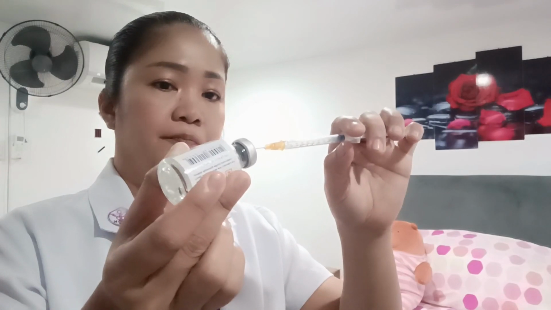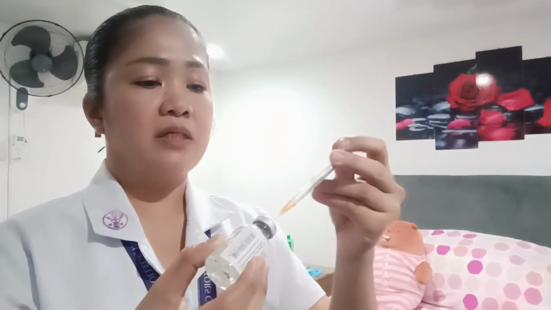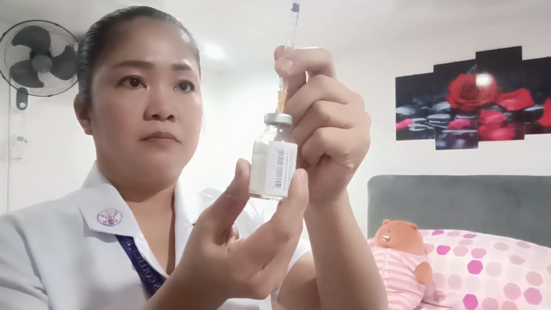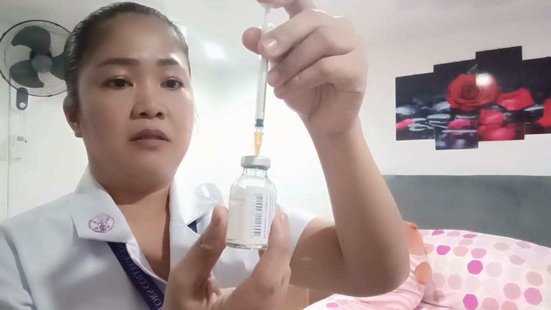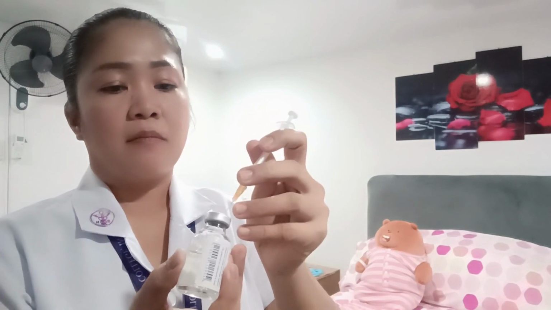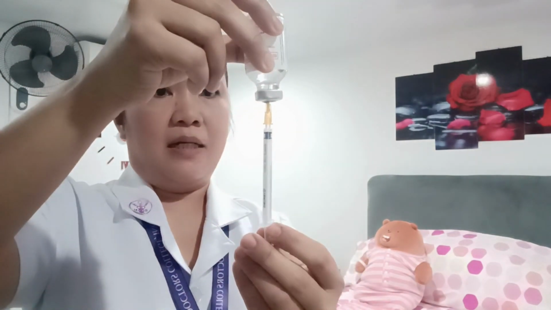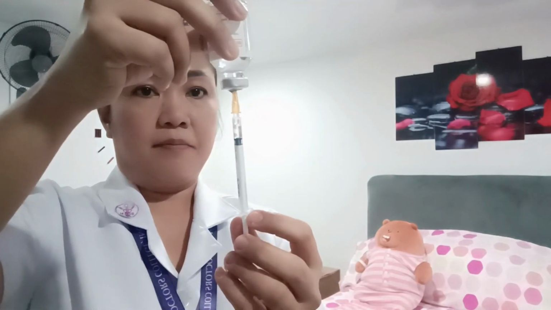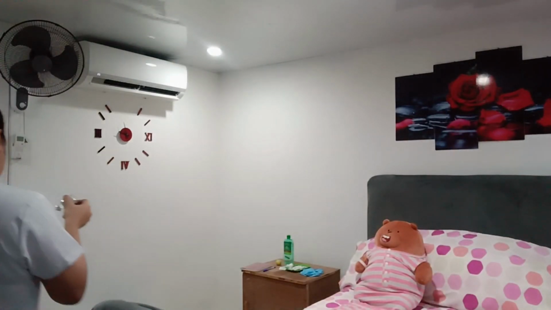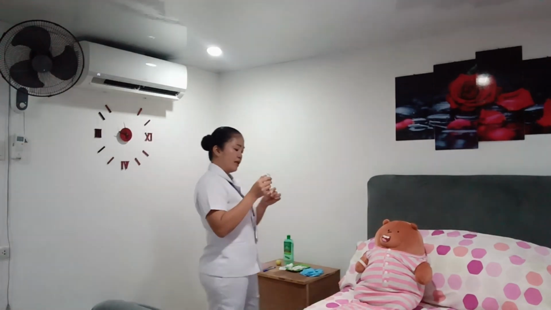So what I should do is insert this into my vial, release the air, and then take it out, and then you put it back, and then you could take out the 1 cc of medication.